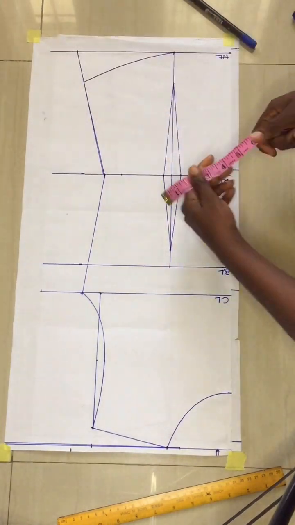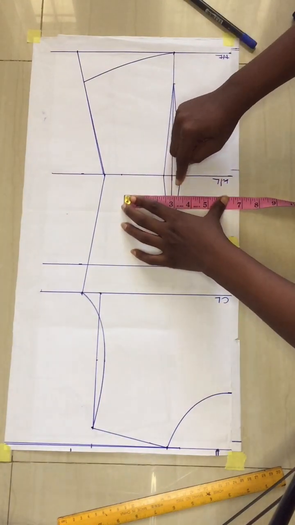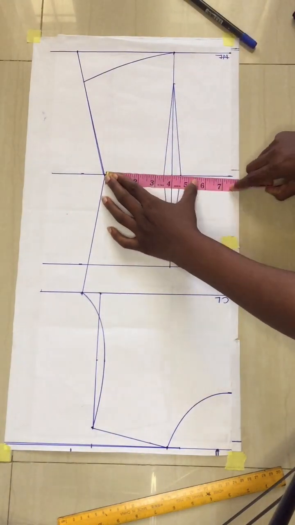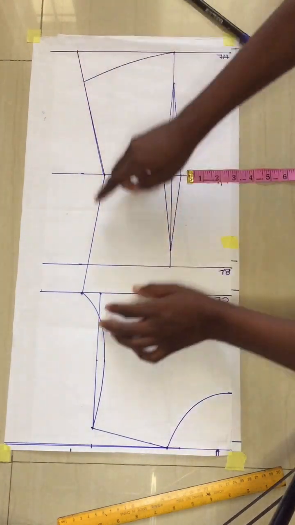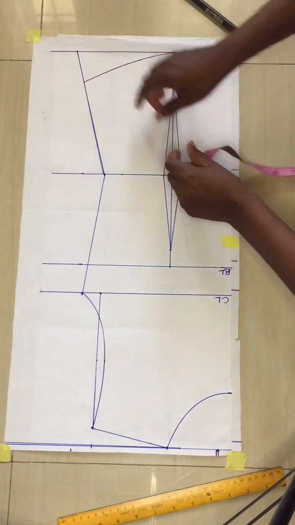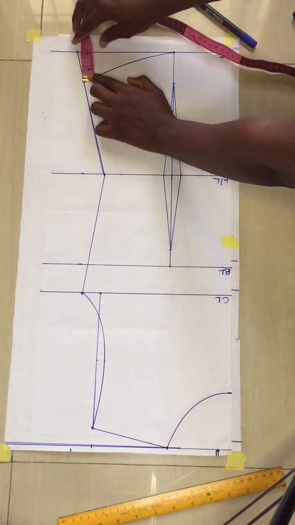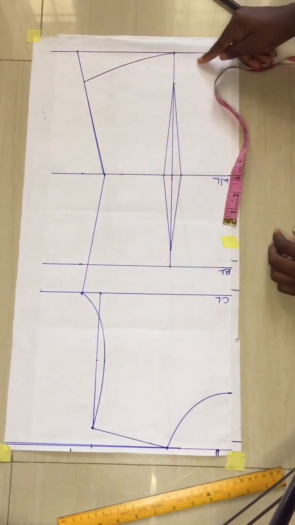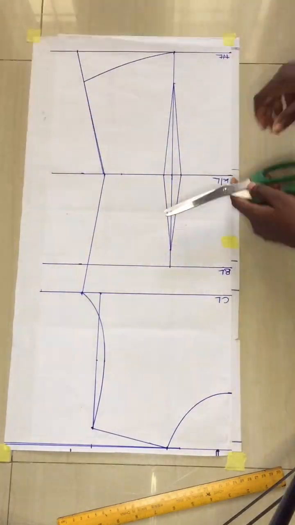So like I was saying, we're going to be taking our round waist measurement, that's our waist measurement divided by 4 plus 1 inch for the dart which we took out, and then I also took my round hip measurement divided by 4, and then I joined those 3 lines together. So from the hip line, this is optional, but for a better fit I always prefer to come up by 2 inches, and then I went ahead to use my curve rule to mark out that line. So this is basically all for the front pattern.